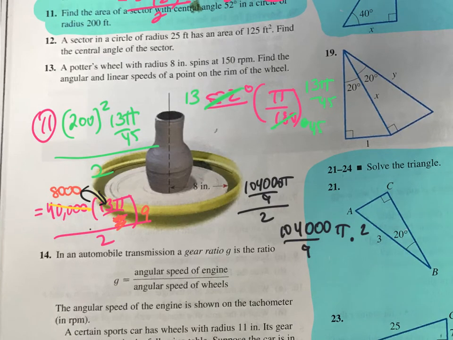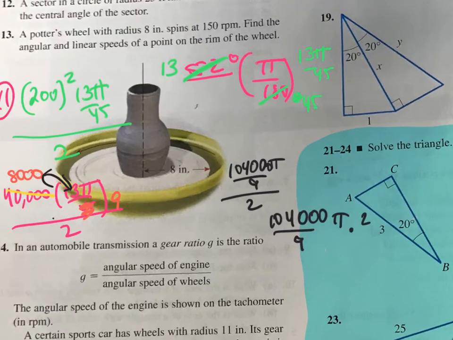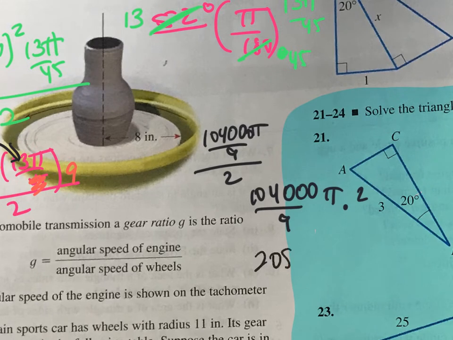You get some crazy numbers. Don't worry about it. You have a calculator. What's 104,000 times 2? 208,000 over 9. Big numbers, no big deal. I'll give you guys those formulas. I'm not going to make them crazy huge. No big deal. Yeah. Why did you multiply the 2? Why did I? Yeah. Because they had a fraction already, so we did keep, change, flip. Oh.